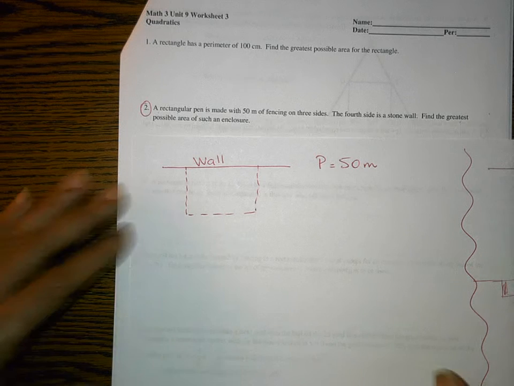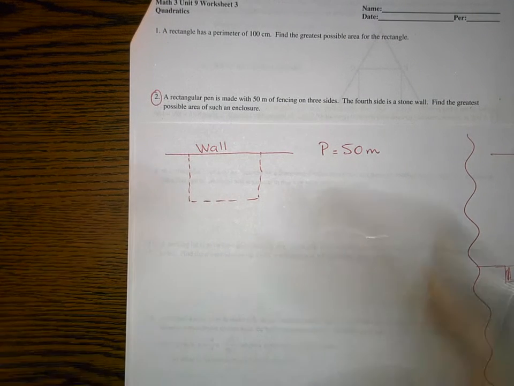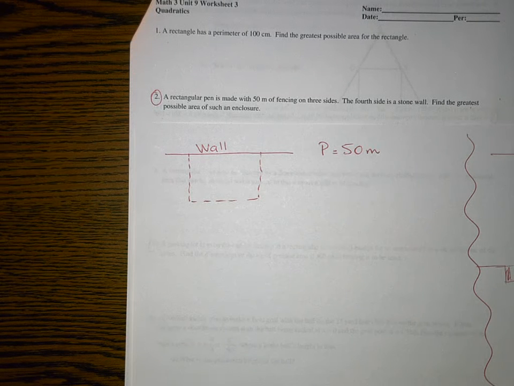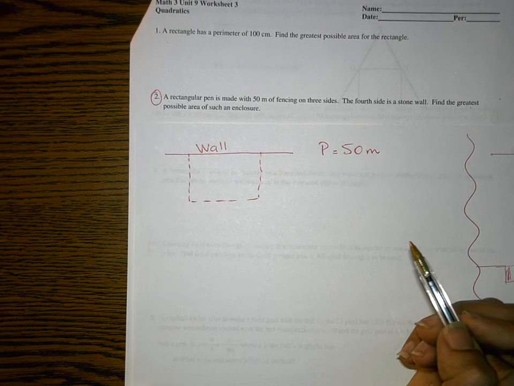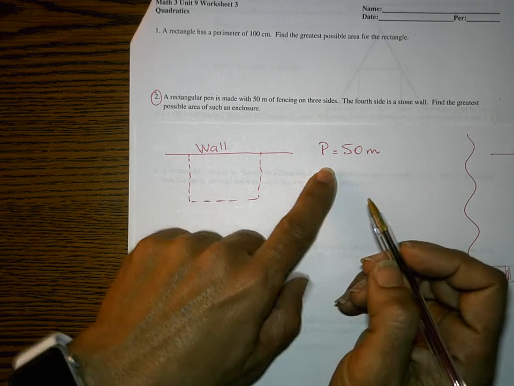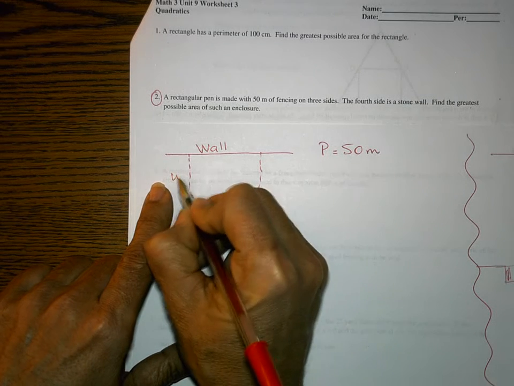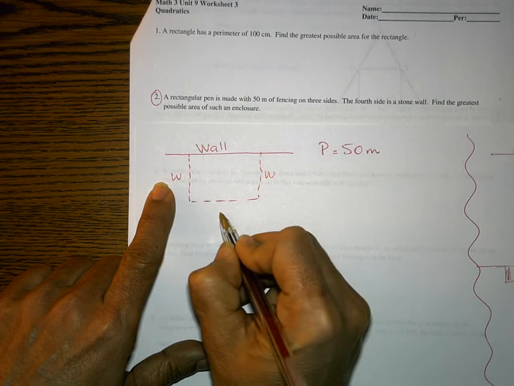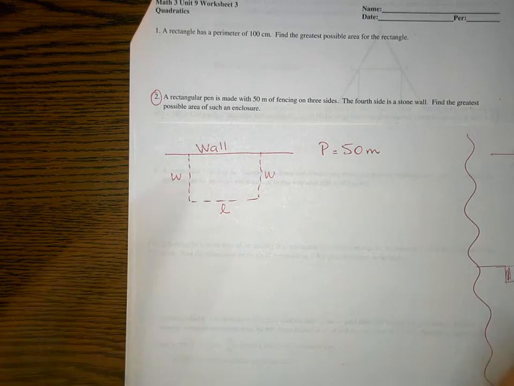I'm trying to find out how I can optimize this and make the best area possible to plant something there, to do something with it, okay? They gave me 50 meters of fencing to use. All right, so let's go ahead and use the information they gave me for perimeter. So I have here this width and this length right here, okay?